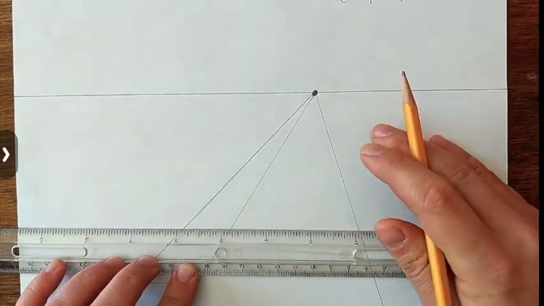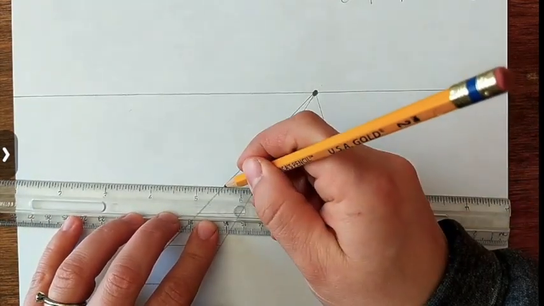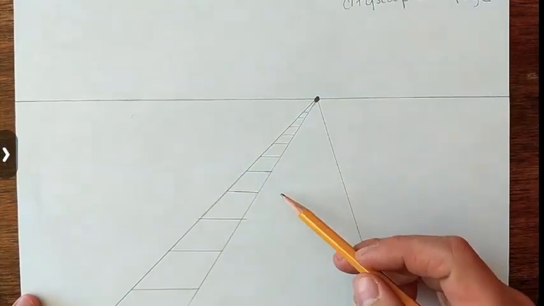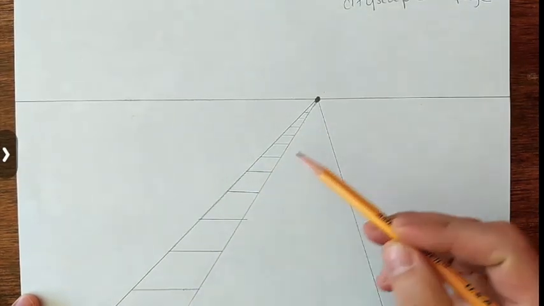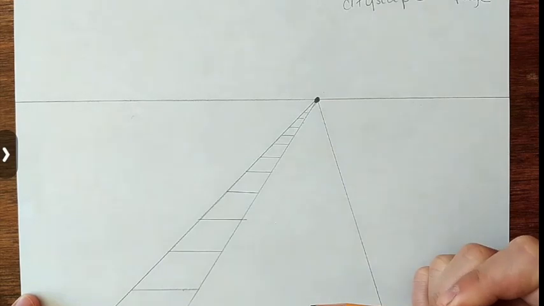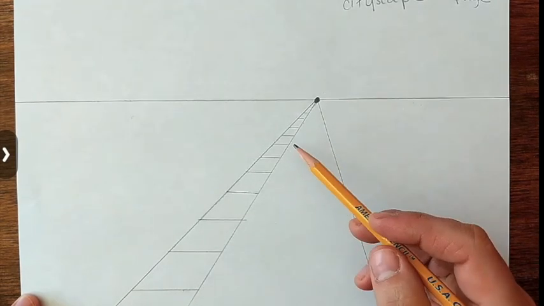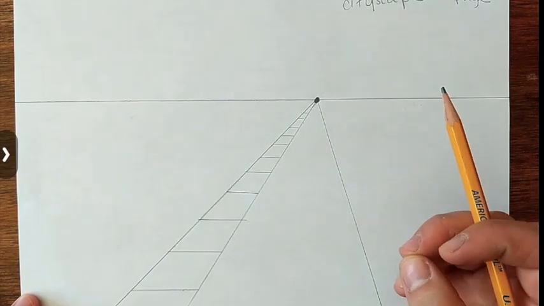And as I move back in space, these lines are going to get closer together. So to do this properly, I should have horizontal lines moving back in space, so across lines moving back in space that get closer together as they move back. Because as things move back in space, they get smaller, so they look like they're closer together.